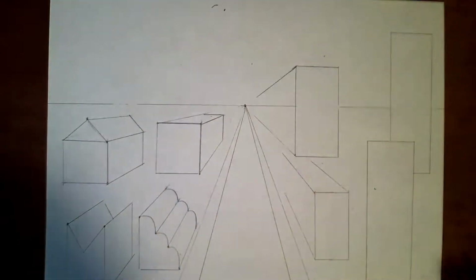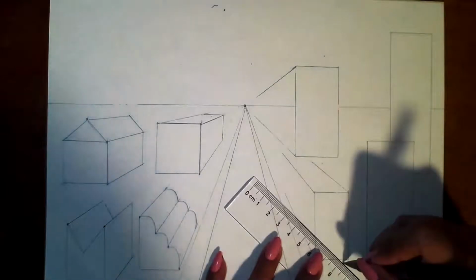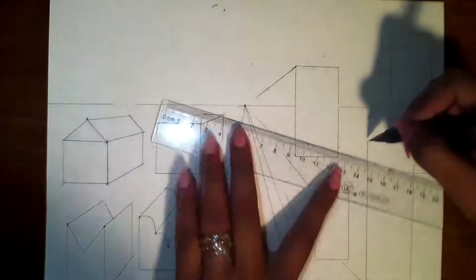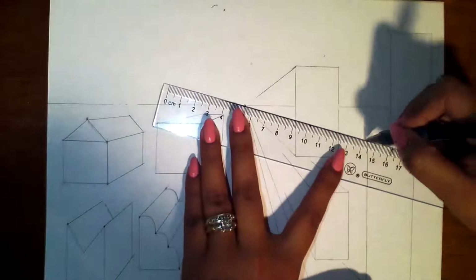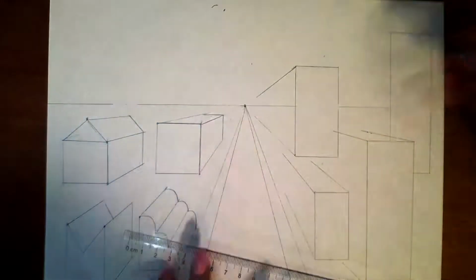So if your lines start looking like, why are they going all over the place? Just remember that it's okay. It's supposed to look like that. Now this one, I'm gonna go ahead and make my corners from corner to vanishing point, from corner to vanishing point. And this one's gonna be different.